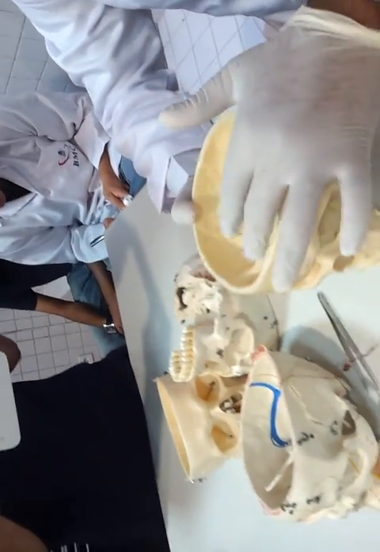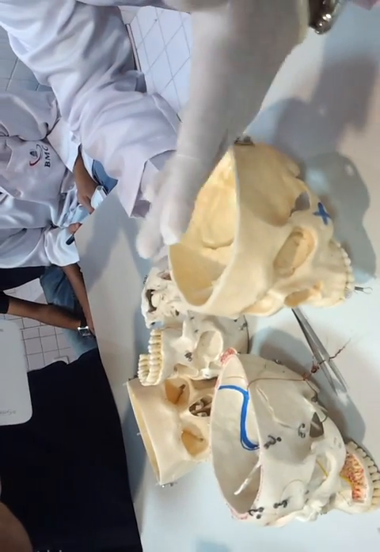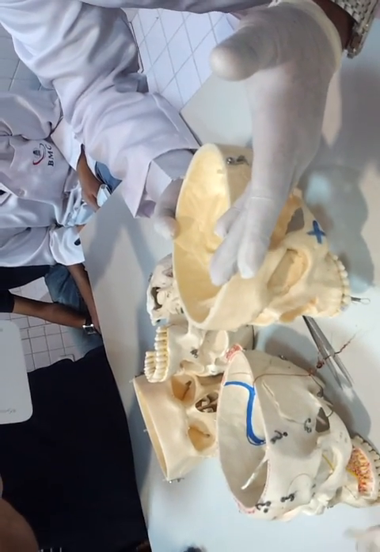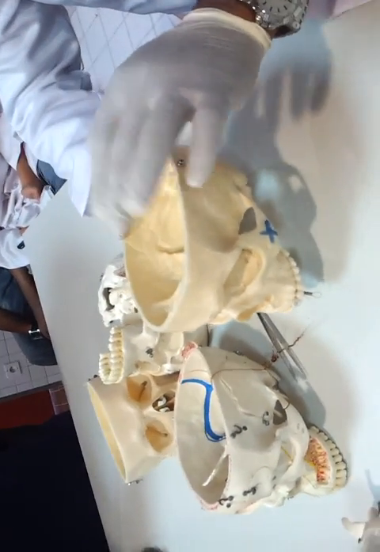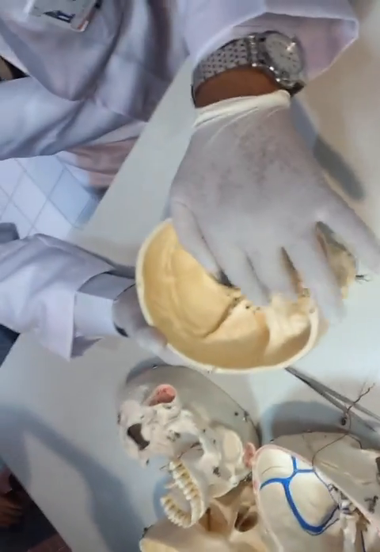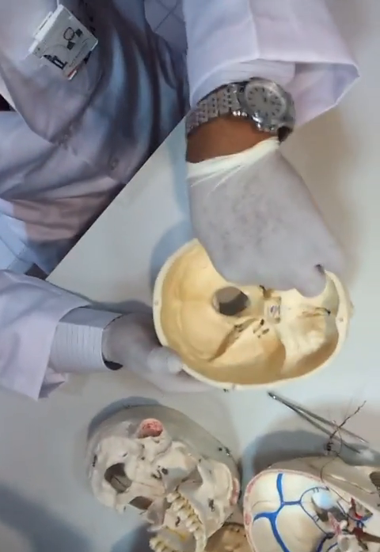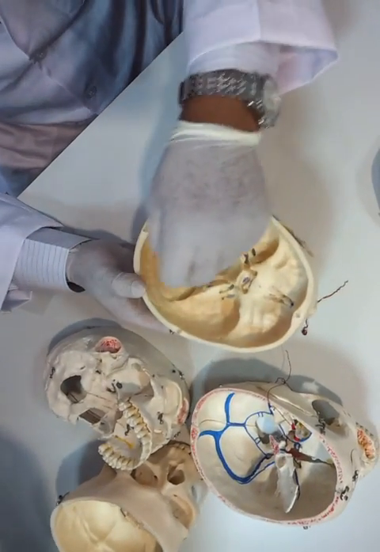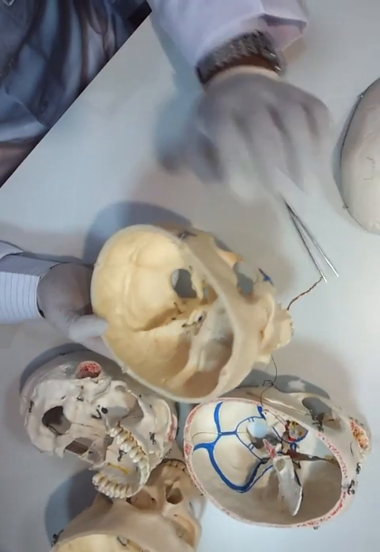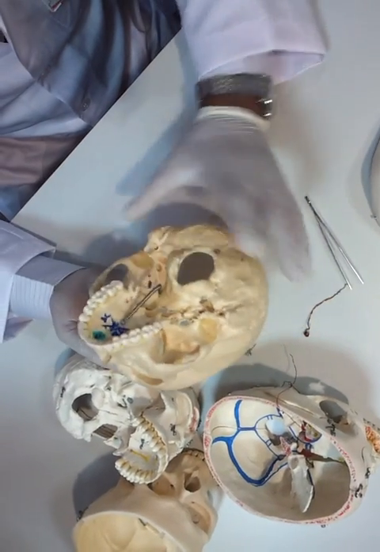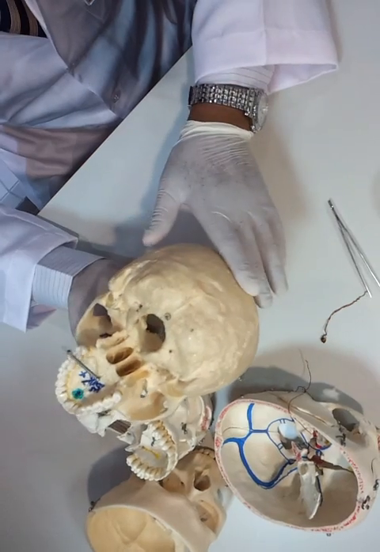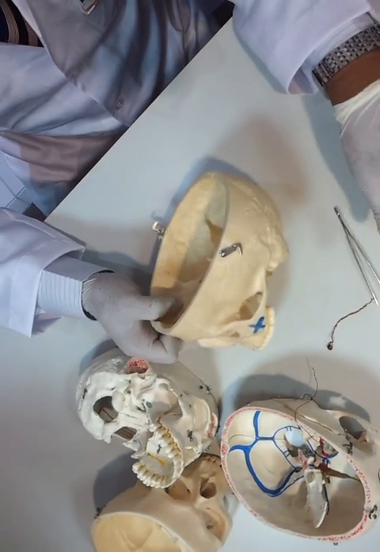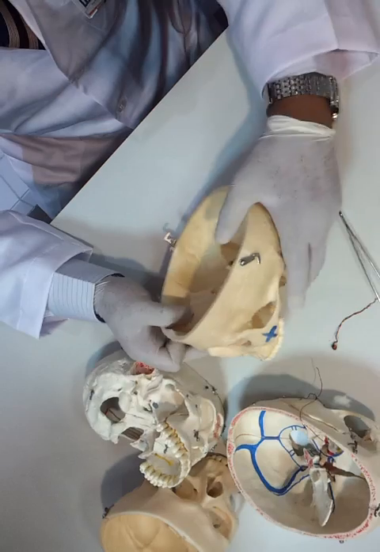This part is called the base of the neurocranium, which has three depressions: anterior cranial fossa, middle cranial fossa, and posterior cranial fossa. So, today we are going to study the norma basalis, norma occipitalis, and norma verticalis. Okay?